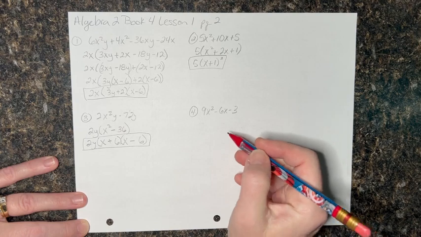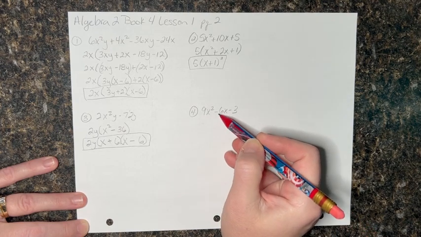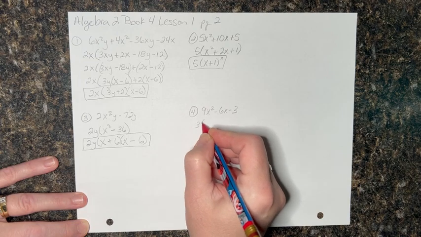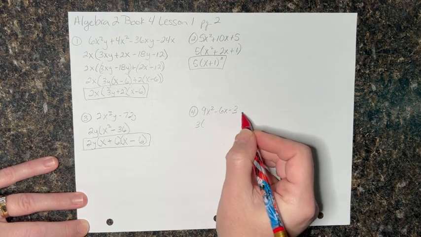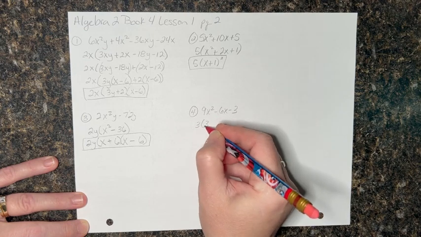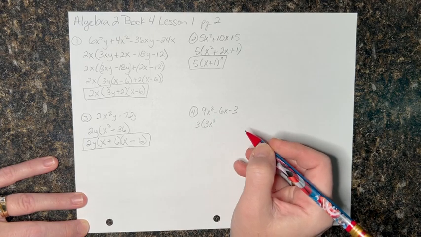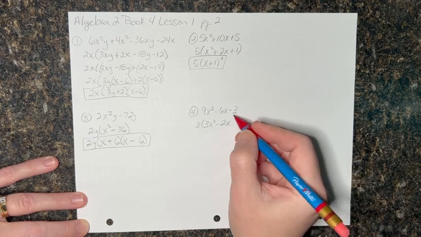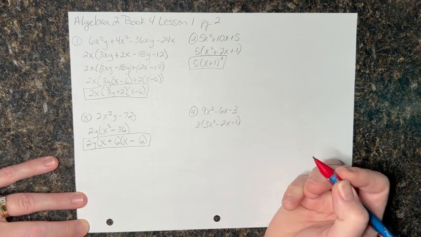Okay, number 4, 9x squared minus 6x minus 3. Well, all these things have a 3 in common. This does not have any variables, so I can't pull any of those out. 3 goes into 9 3 times, but I still have that x squared. 3 goes into 6 2 times, and I still have that x. 3 goes into 3 1 time.